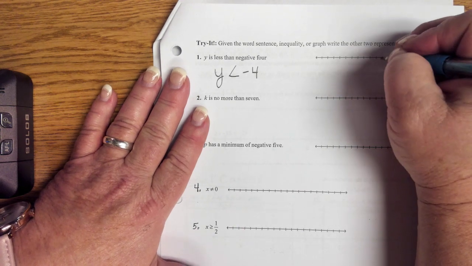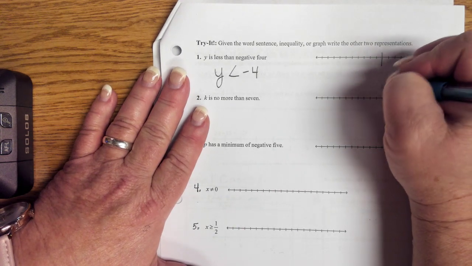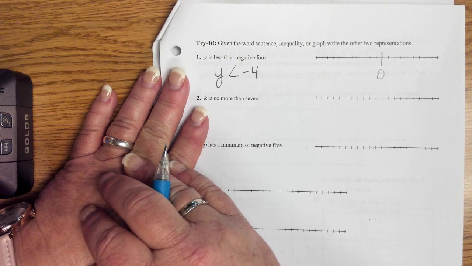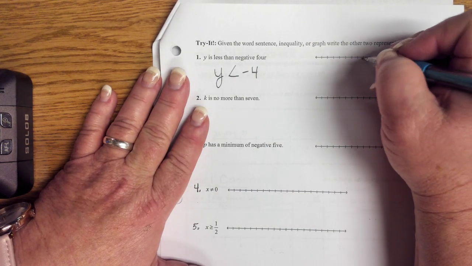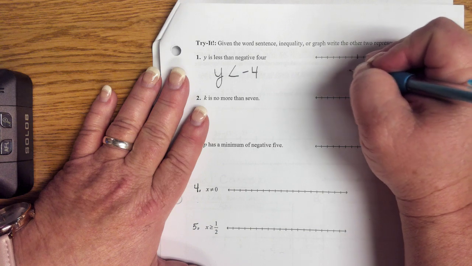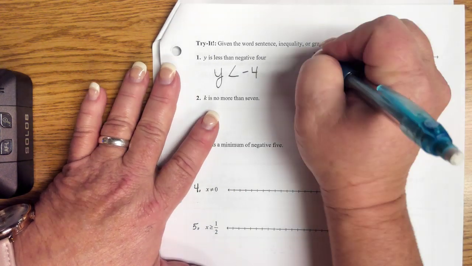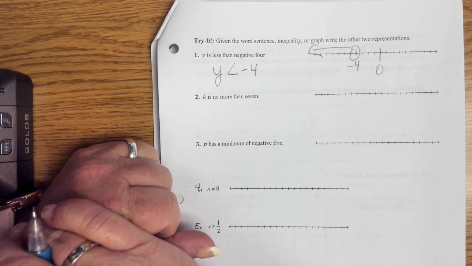If they give you a number line, pick a spot. It doesn't matter where you pick the spot. I really don't care, okay? And then just give me 0 so I can kind of tell 1, 2, 3, 4. So this is where I'm going to claim -4 is, and I'm going to put an open circle, and I'm going to say going this way. Okay?